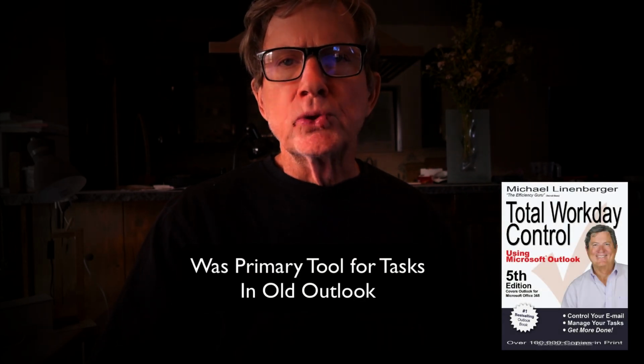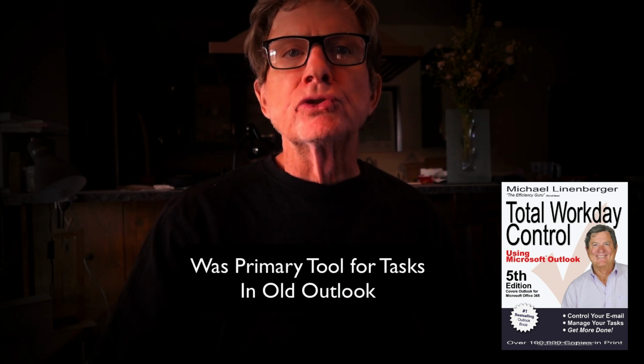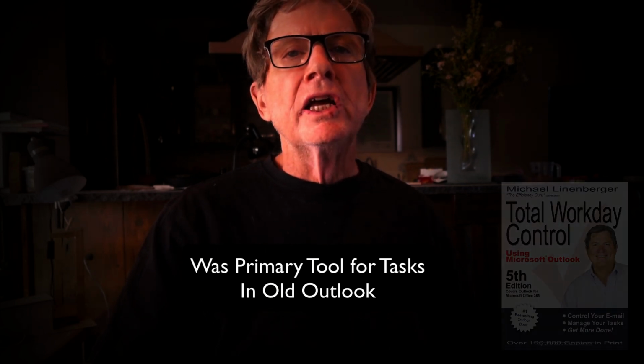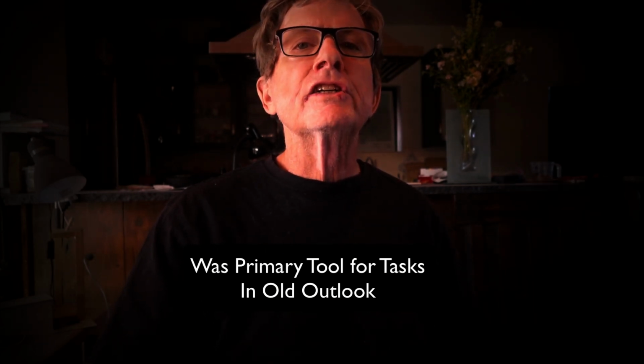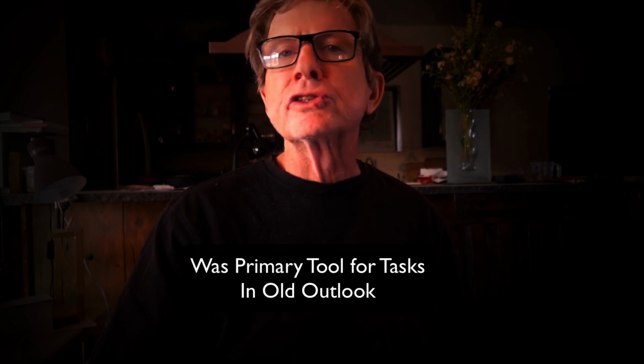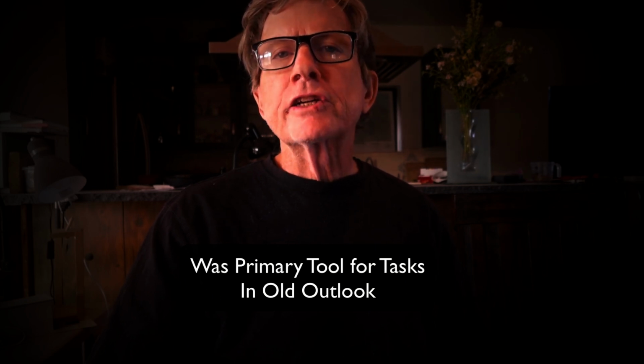I really like that old to-do bar, and I wrote entire books about using the to-do bar in Outlook. It was the primary tool where I recommended my users use to manage tasks in the old Outlook. It still is if you want to keep using old tasks. It's still your best tool. But don't get it confused with Microsoft To Do, nor with the to-dos found in Microsoft's mobile tasks app, which I'm going to discuss next.